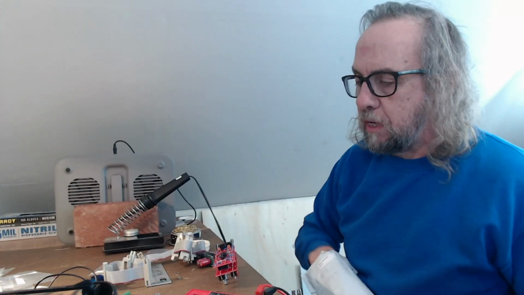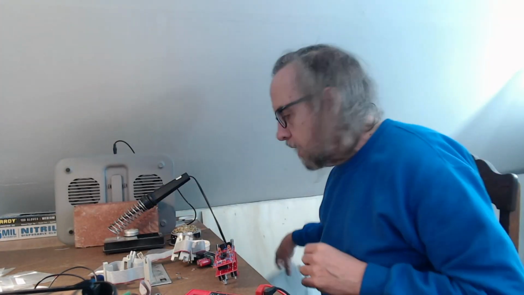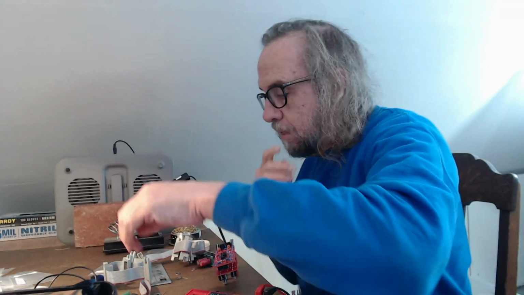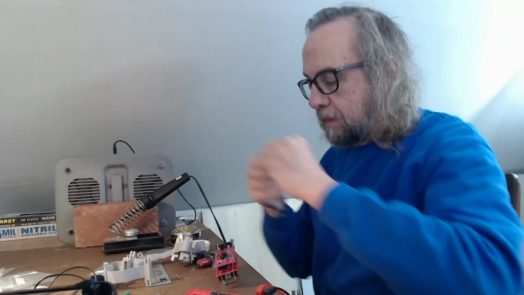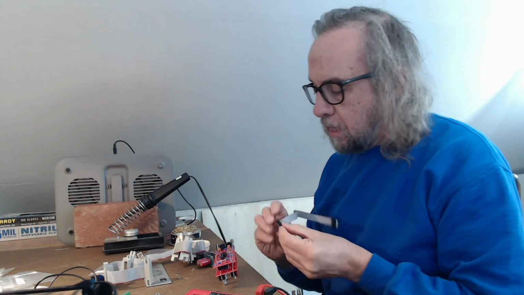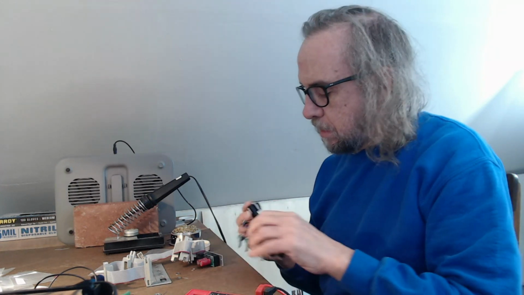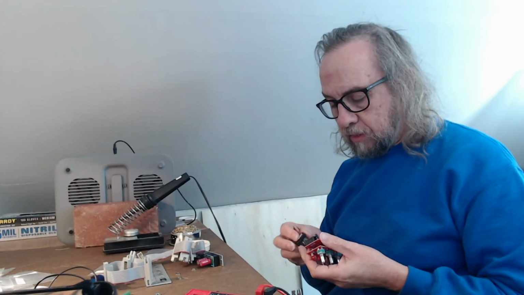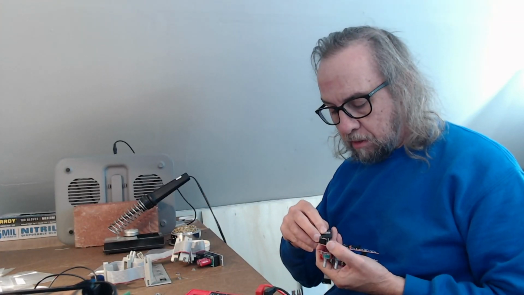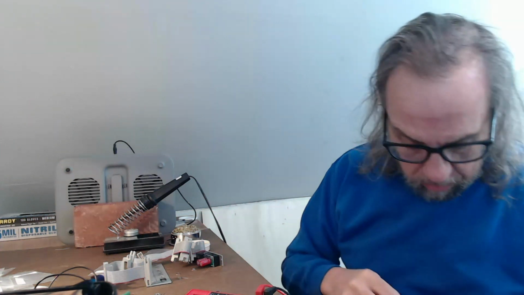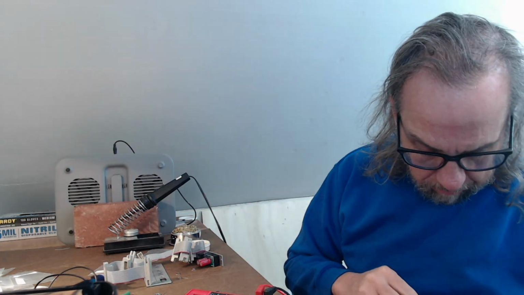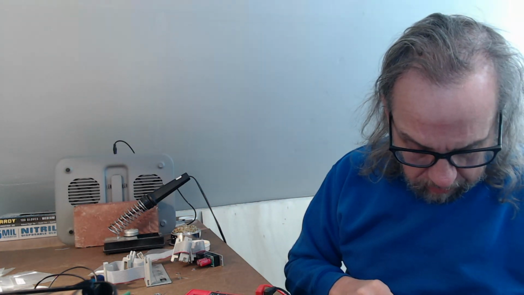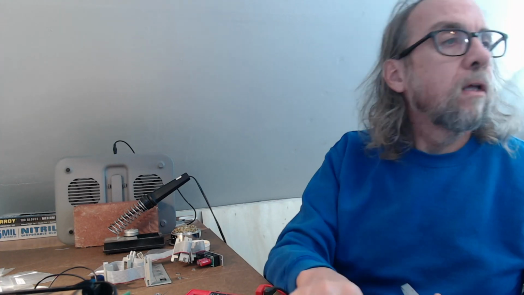There's one more thing. All right. So I'm going to connect this to there, and the red's on the positive. No, the red's on the negative 12 side. All right.